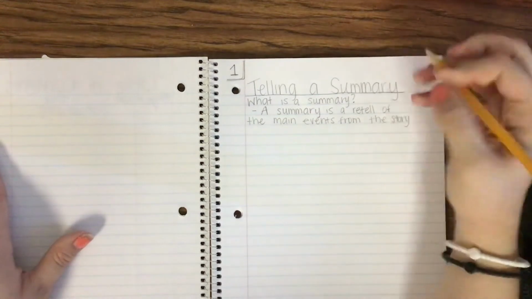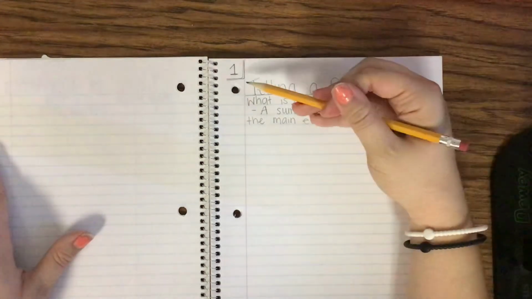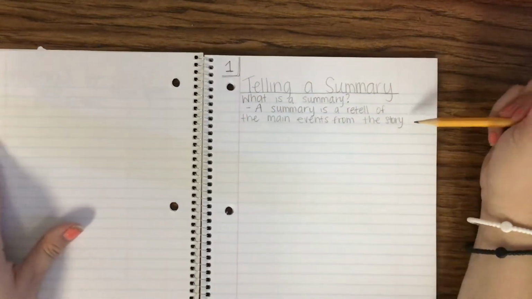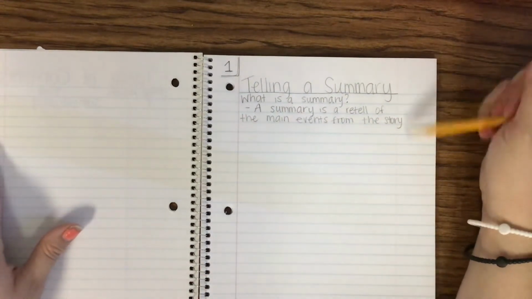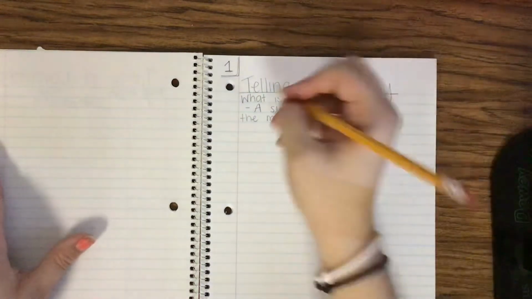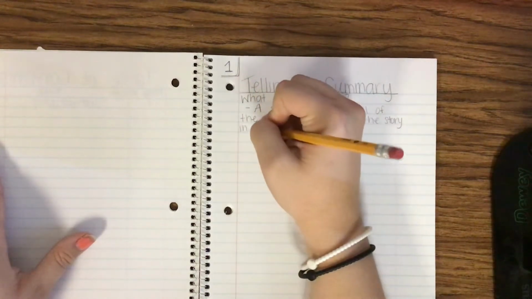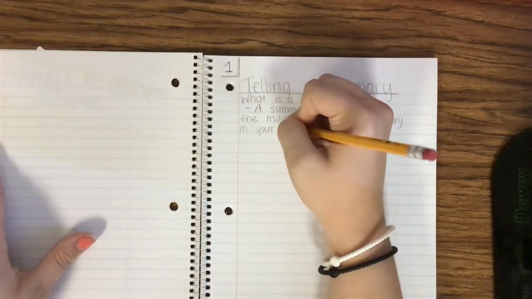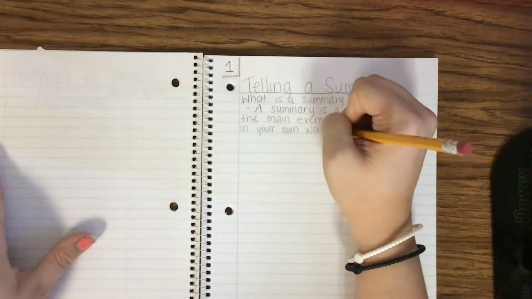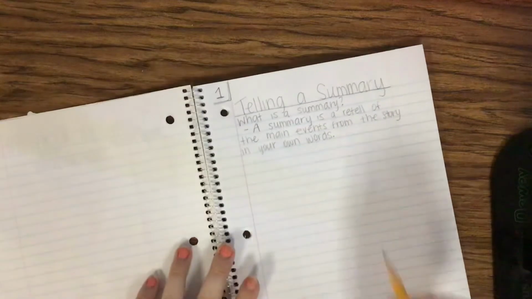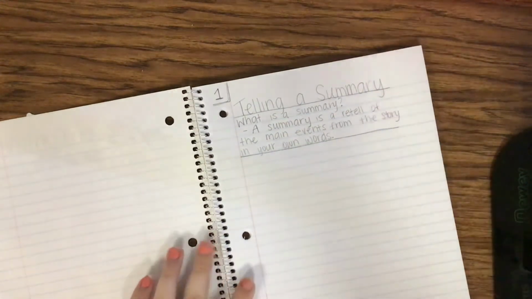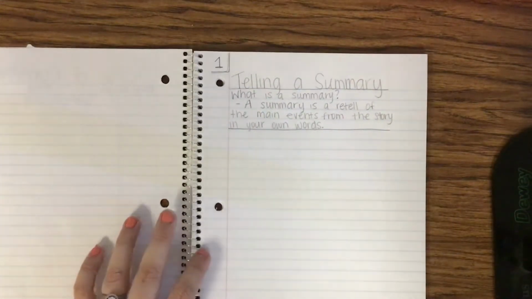Another thing I didn't really talk about, try not to go past this red line or this red line over here. We always start on the red line. You see my word story kind of goes past it. That's all right. Just make sure you're not starting words over in this margin. Main events from the story in your own words. So that is the definition of a summary. And I'm going to go ahead and put a line underneath this. And then we're going to get into the rest of it.